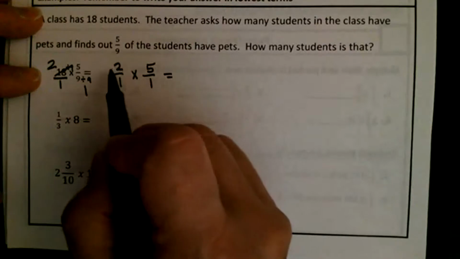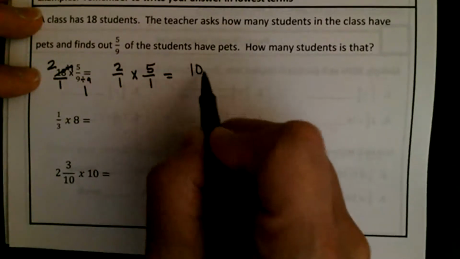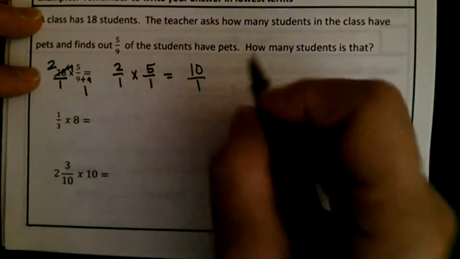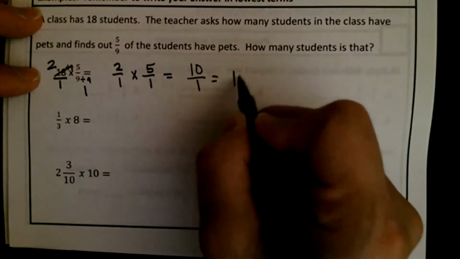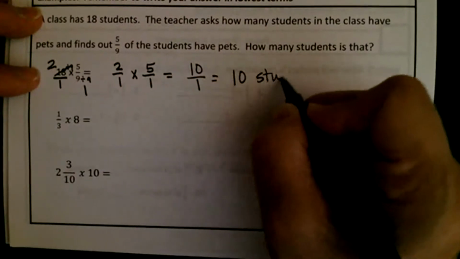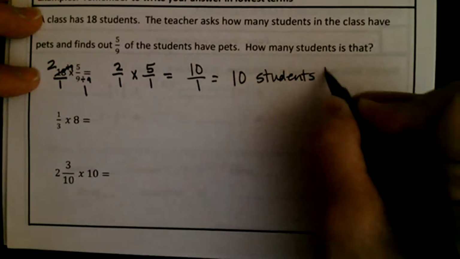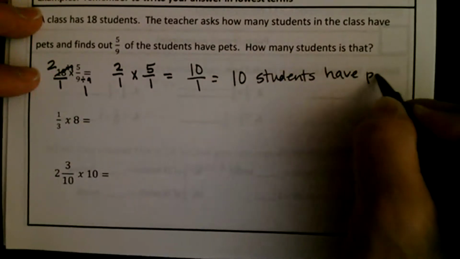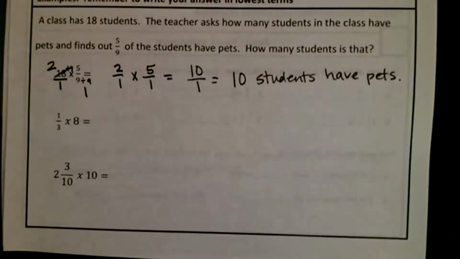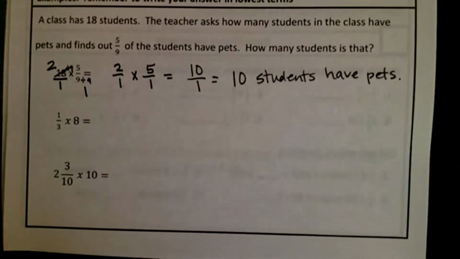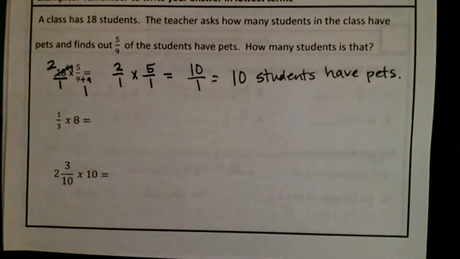So I now have 2 over 1 times 5 over 1. So now I can multiply. 2 times 5 is 10. 1 times 1 is 1. 10 divided by 1 is 10. So 10 students have pets. Okay? That is how you multiply a fraction times a whole number. Let's try that one more time.